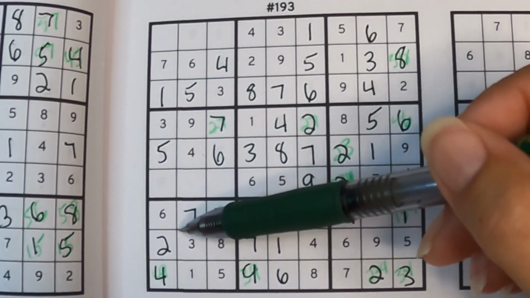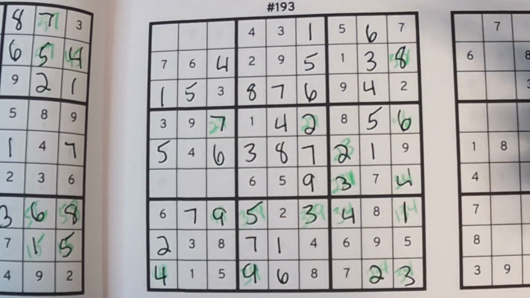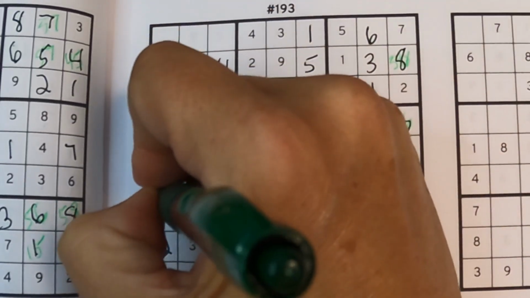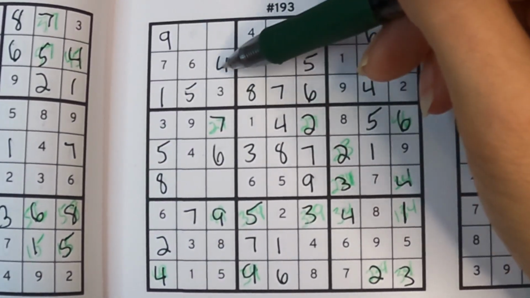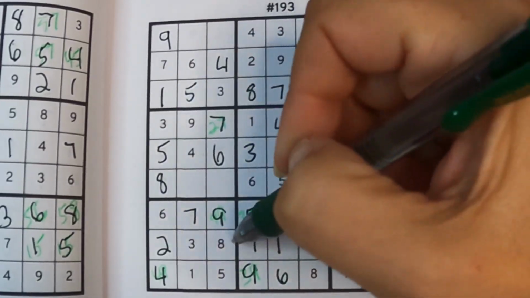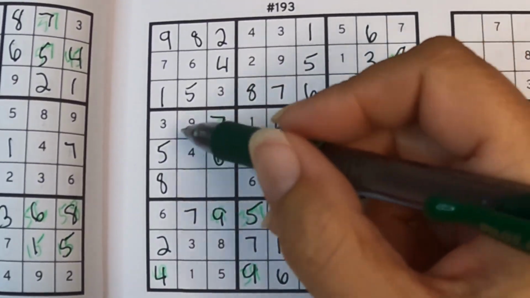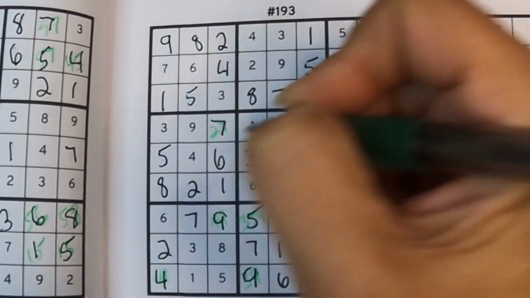For this column now, we're missing 8 and 9. We've got a 9 here, so 8, 9. For this box now, we're missing 2 and 8. We've got an 8 here, so 2, 8. And for this box, we're missing 1 and 2. We've got a 1 here, so 2 and 1.